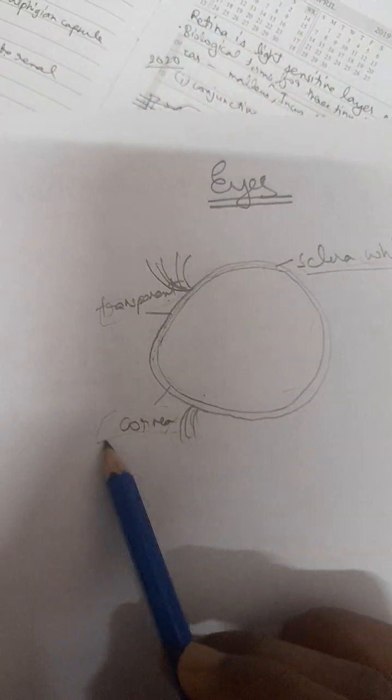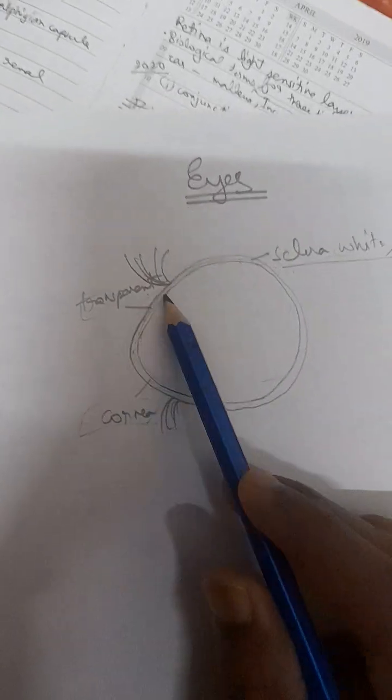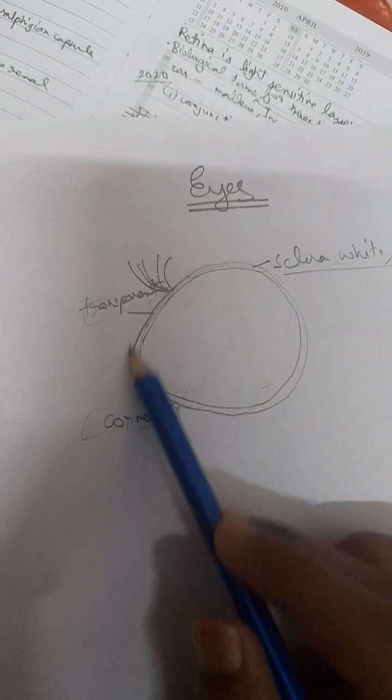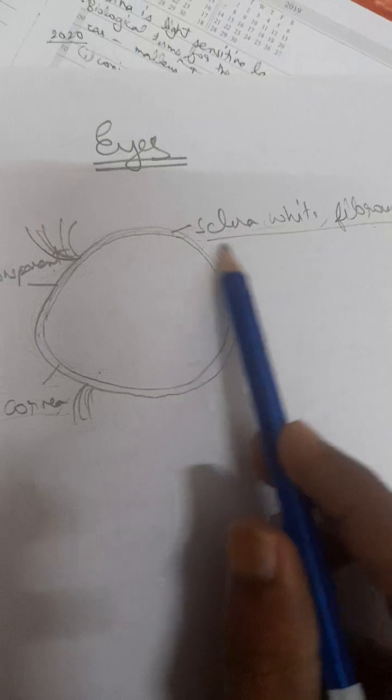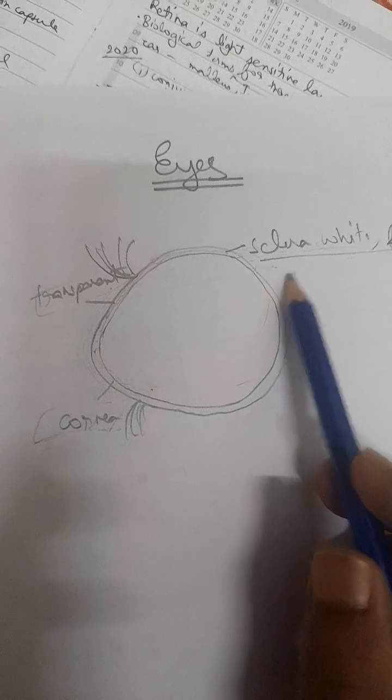So what is cornea? Cornea is the continuation of sclera in the front part of the eye, which is transparent, and it acts as a protective layer. And sclera is the outermost white fibrous tissue which protects the eyes. These are the definitions of these two.